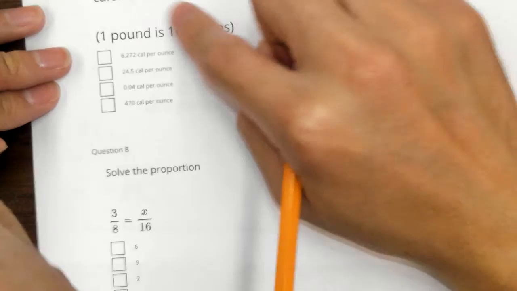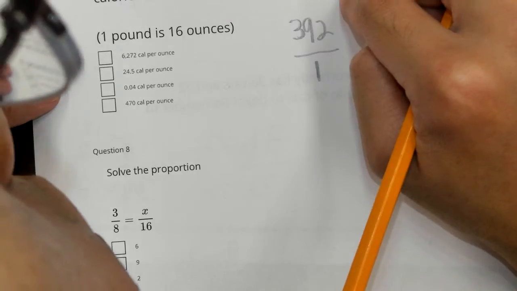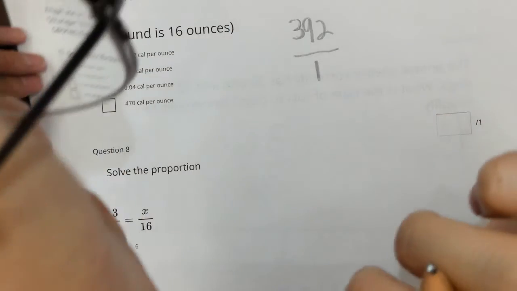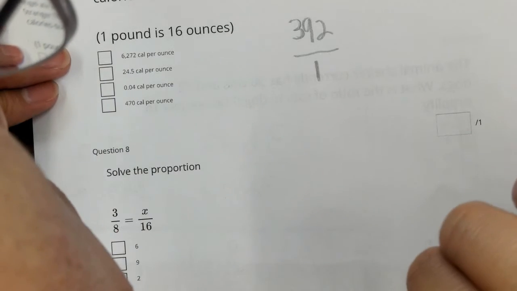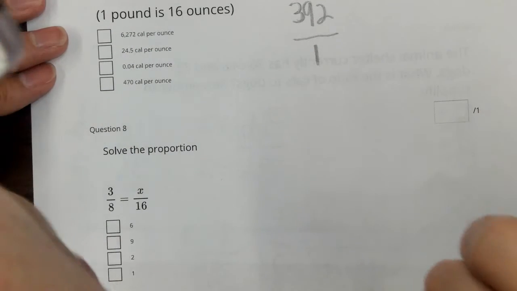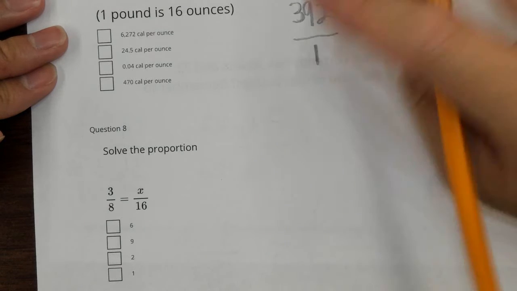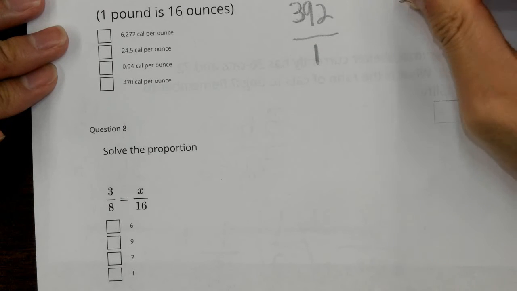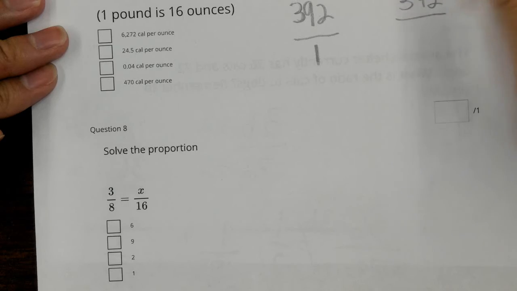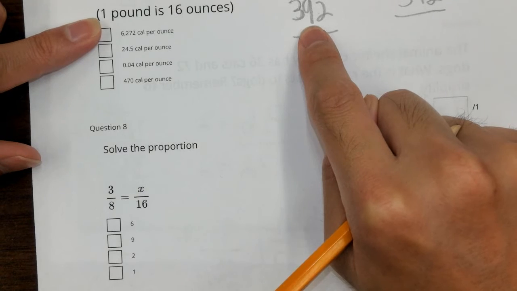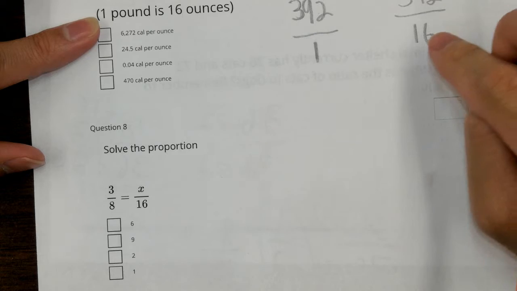Now it says, how many calories does the cheese contain per ounce? 1 pound is 16 ounces. This question is a little tricky. Don't worry if you don't understand this problem. It's tricky. Alright? It's a challenge problem. So if we know that 392 calories in 1 pound, we also know that it's 392 calories in 16 ounces, because 1 pound is 16 ounces, right? 392 calories in 1 pound. That means 392 calories in 16 ounces.